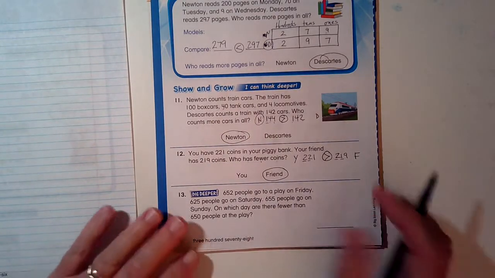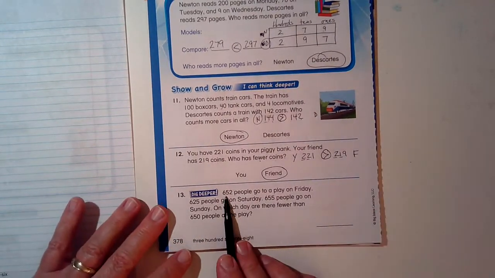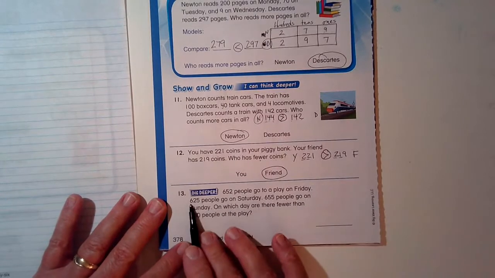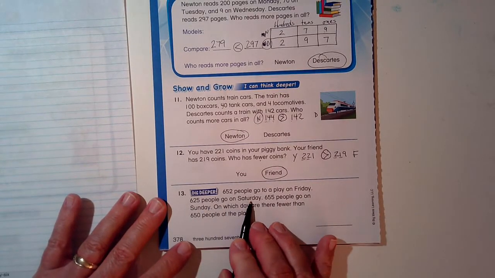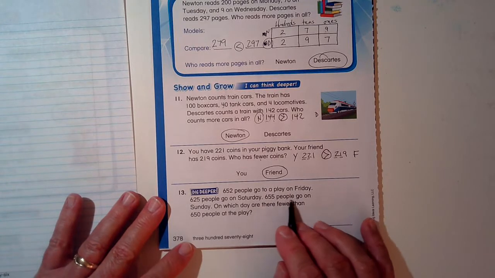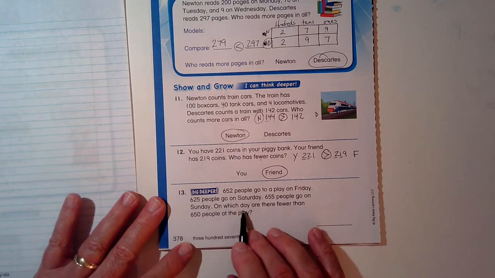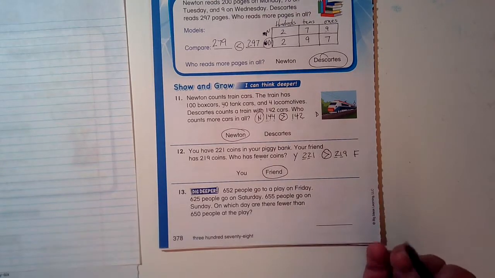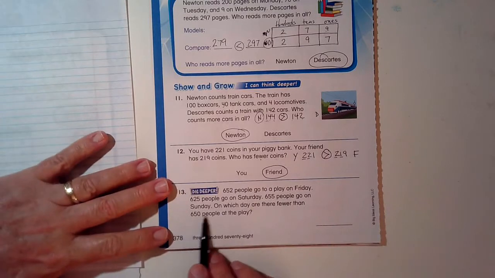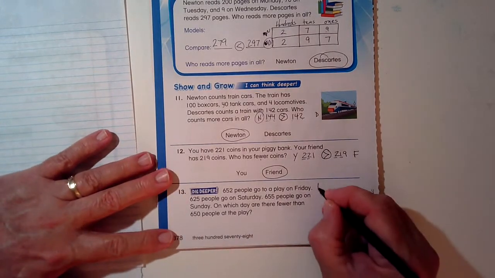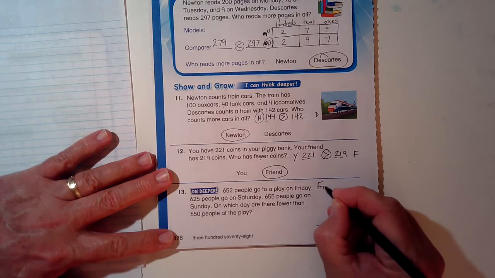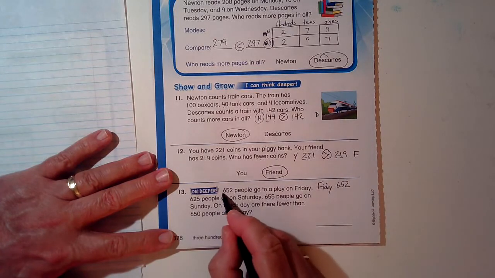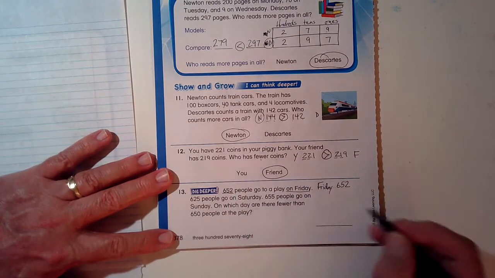And dig deeper. These are the challenging ones. 652 people go to a play on Friday. 625 go on Saturday. 655 go on Sunday. On which day are there fewer than 650 people at the play. All right, fewer than 650. All right, so I have Friday, 652, right? 652 on Friday.